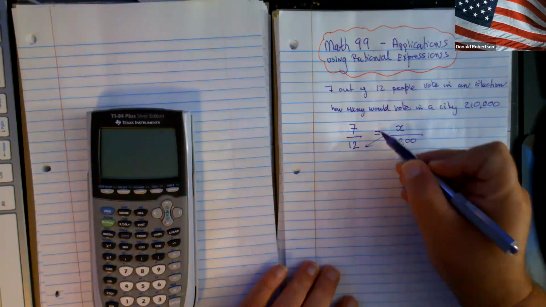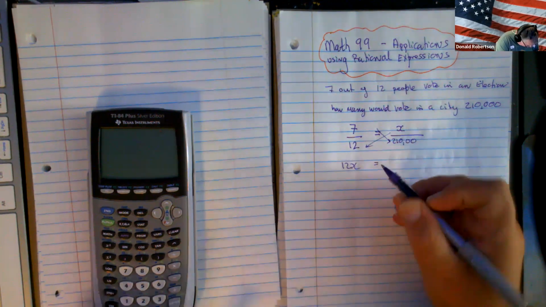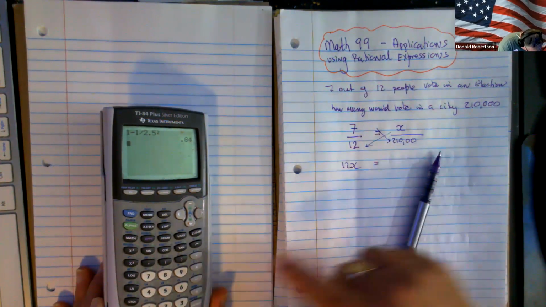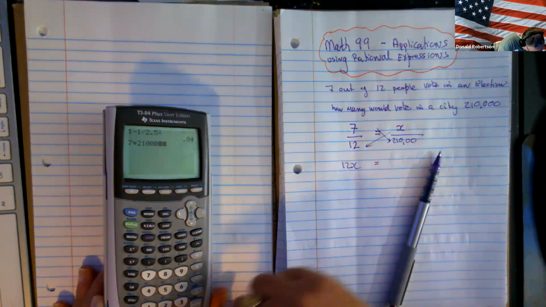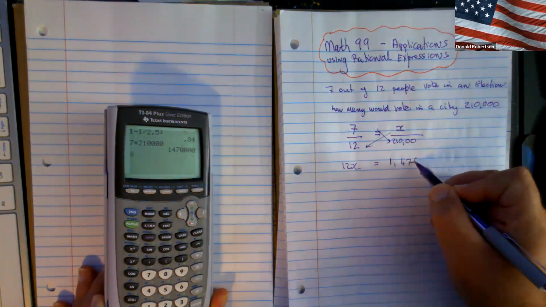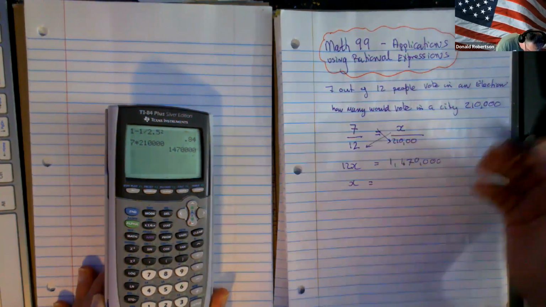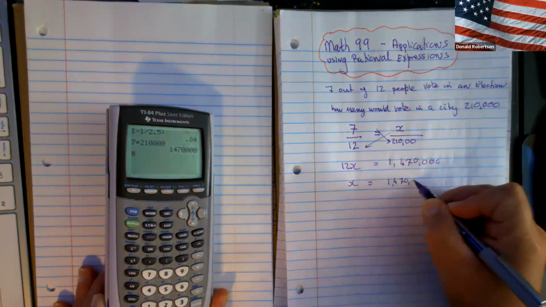So I'm going to do the cross multiplying technique, and 12 times X gets me that. And if we multiply 7 and 210,000 together, you get 1,470,000. And then to find out what X is, the number of people who would vote, you divide both sides by 12.